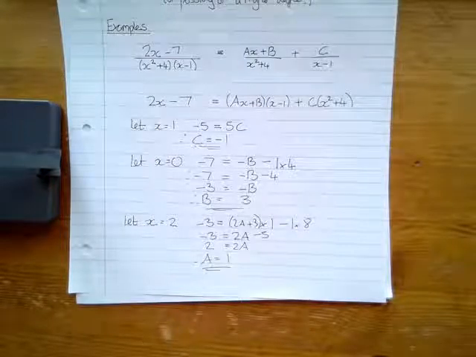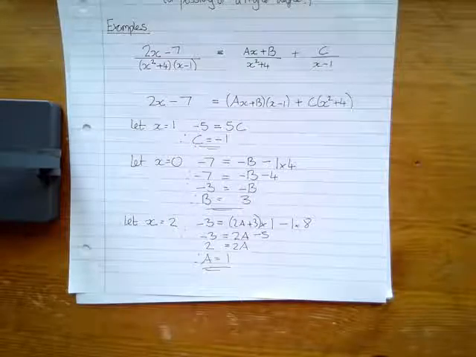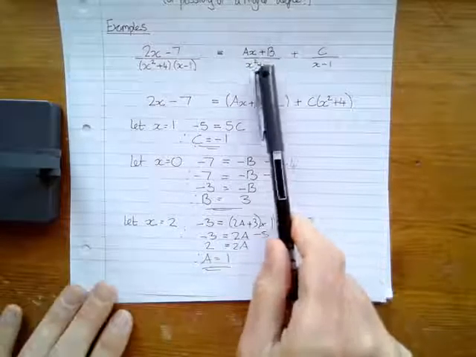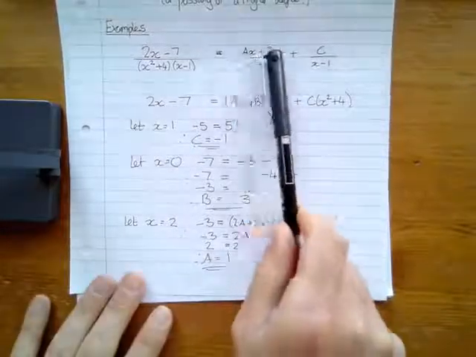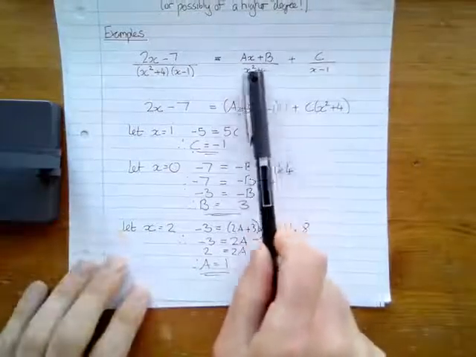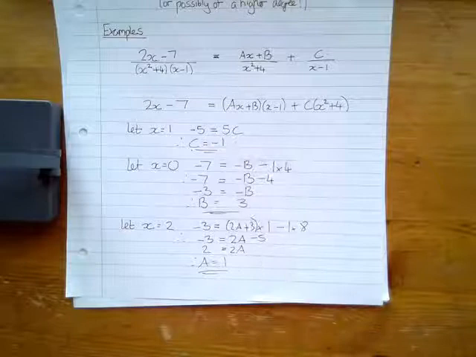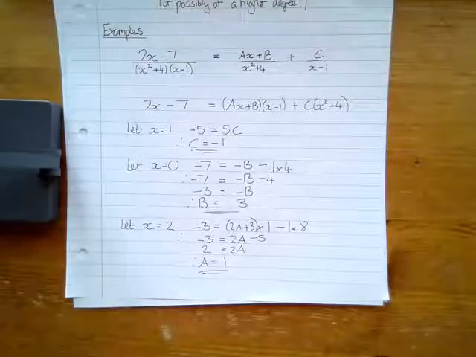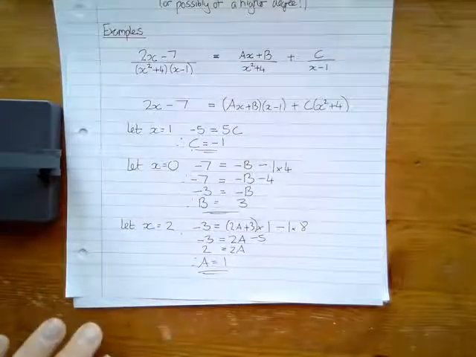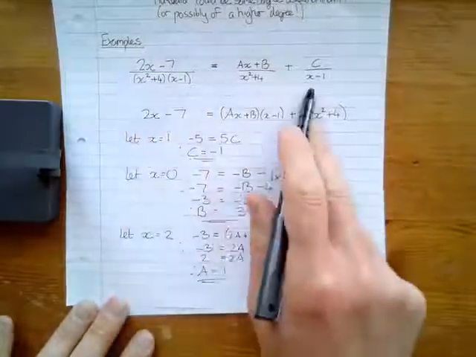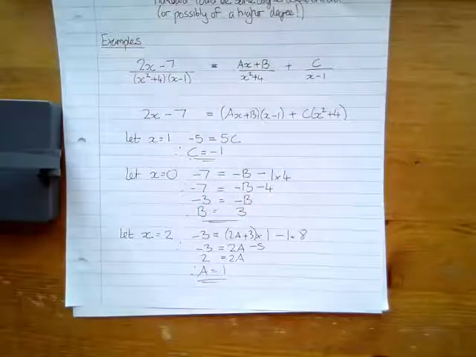Differential of the bottom. Oh yeah, you'd have to split it into two separate ones. It's not what I said. You'd have to split that now into two separate fractions, ax over x squared plus 4 plus b over x squared plus 4, and integrate them separately. But anyway, I'm digressing here from the main message, which is that you can write that as a partial fraction and you will be able to integrate this.